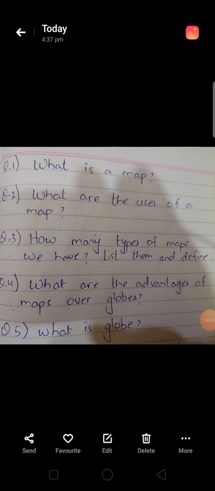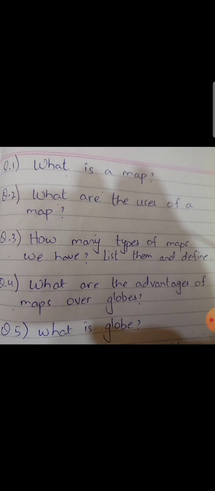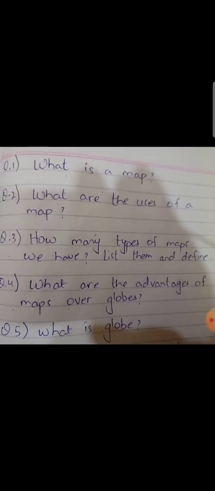As we have covered the lecture, it's time for the homework. As you see in this picture, we have 5 questions and 2 more, approximately 7 to 8 questions related to this topic. I have thoroughly explained what a map and a globe are, what their uses and features are, and what the advantages of using a map and globe are. So listen to the lecture carefully and answer the following questions.